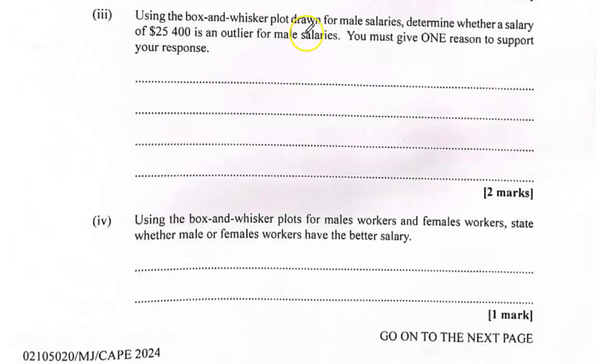Using the box and whisker plot drawn for male salaries, determine whether a salary of 25,400 is an outlier for male salaries. You must give one reason to support your answer. So, to get the outlier, we need to find the interquartile range. So the interquartile range for the male salaries is Q3 minus Q1.